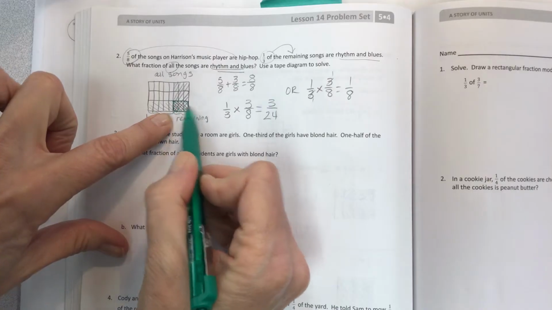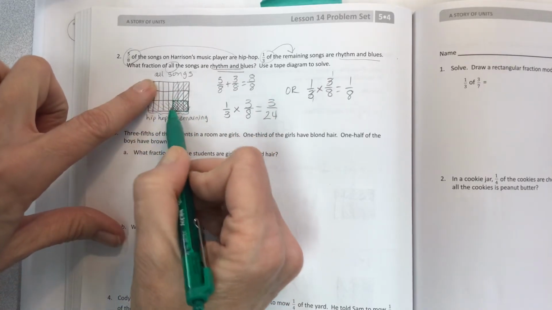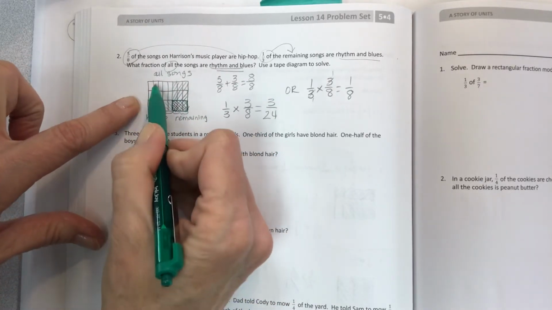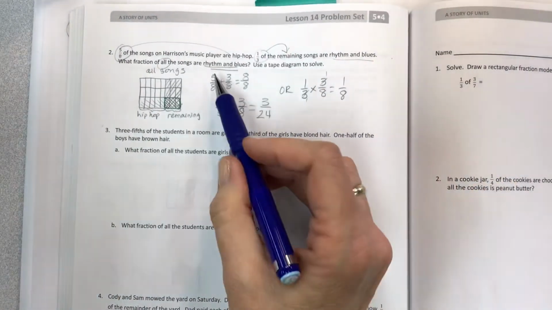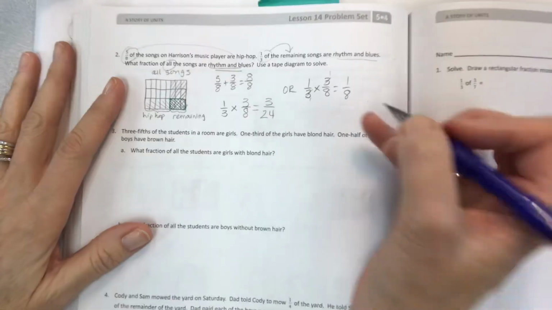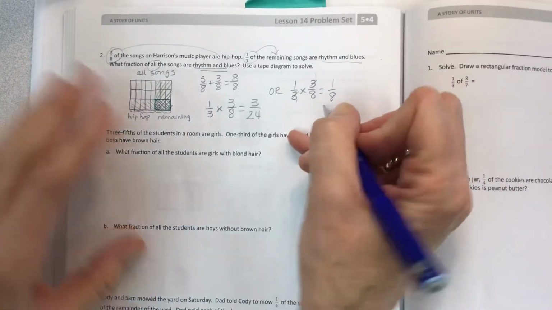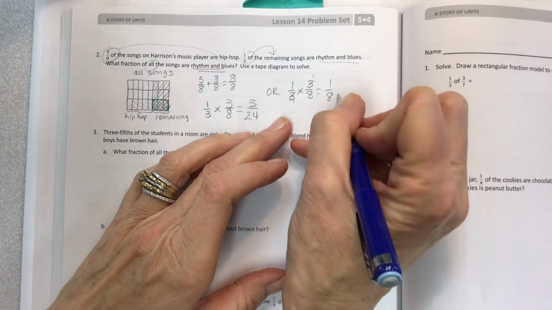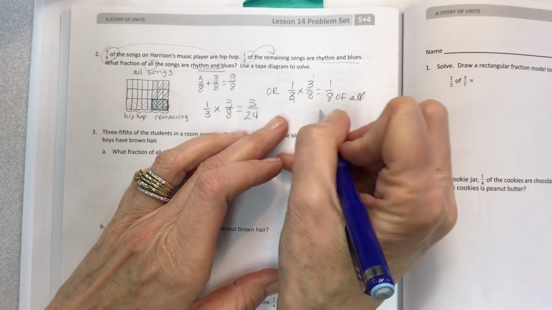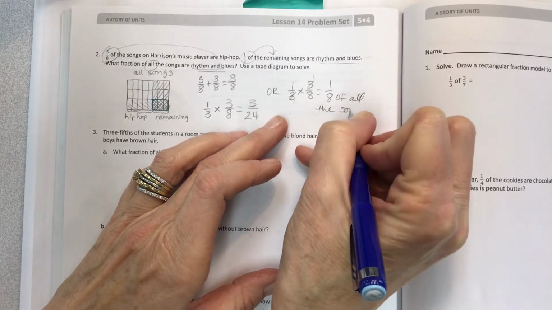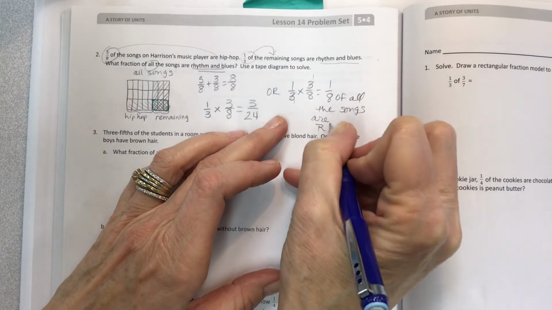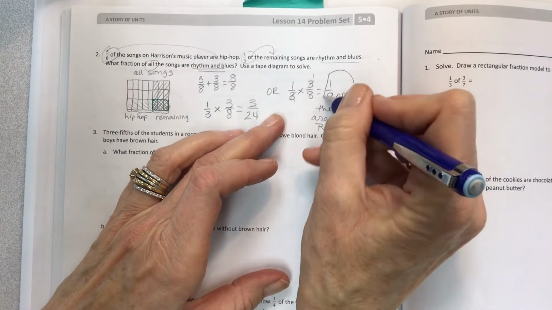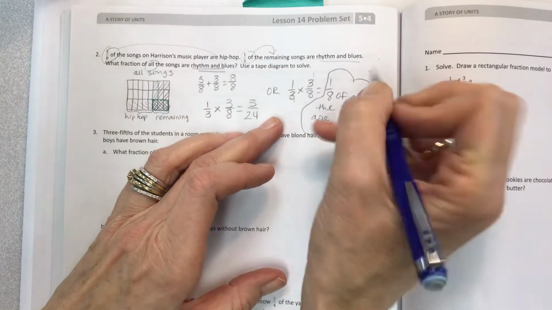So if you had 3, go 1, 2, 3, 4, 5, 6, and then 7, 8. Okay, so you can do that. But the what fraction of all songs are rhythm and blues, you would end up labeling with 1/8 of all the songs are R and B. There we go.